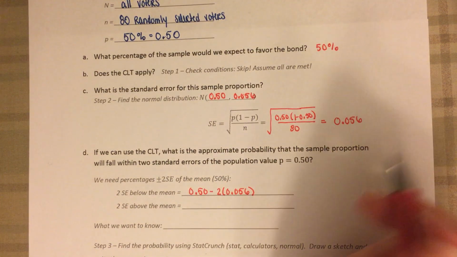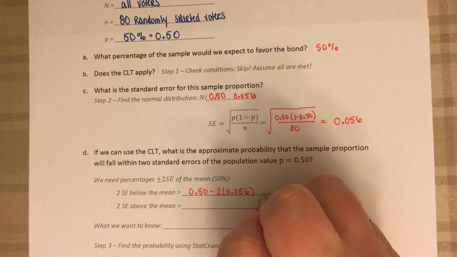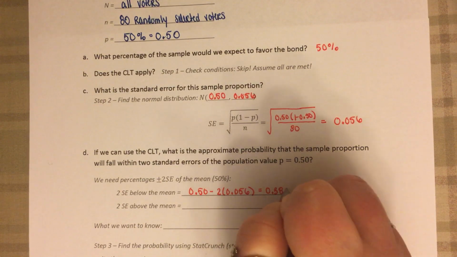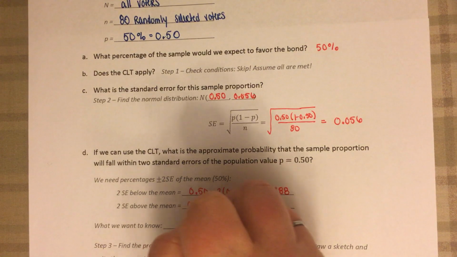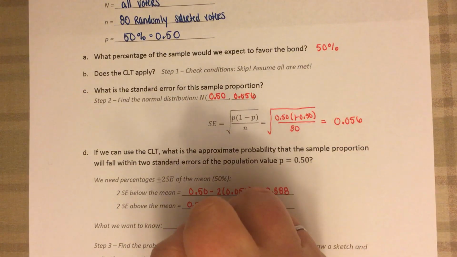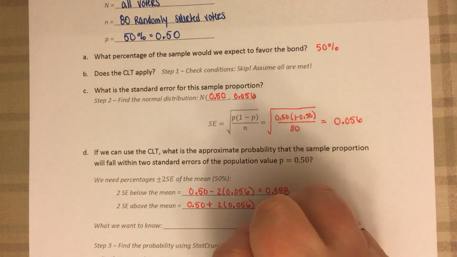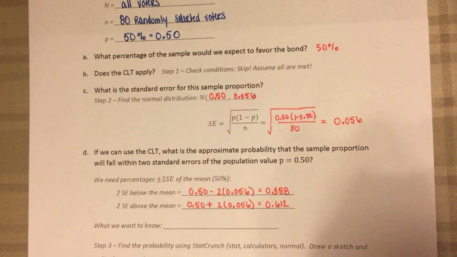We could do 0.50 minus 0.056 and then subtract again, or we can plug it into a calculator this way. We get 0.388. Now we're going to do the same, but we're going to add. So we're going to take 0.50 plus 2 times 0.056, and we get 0.612.